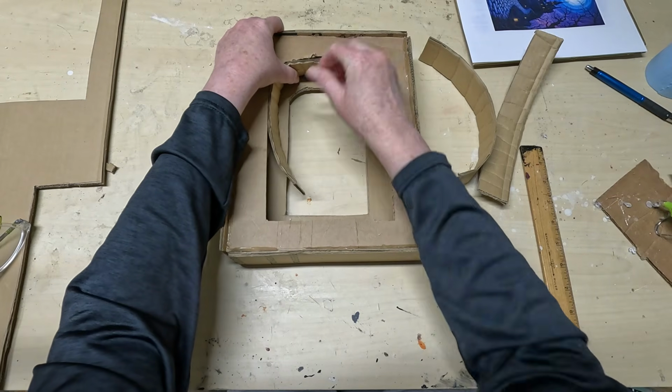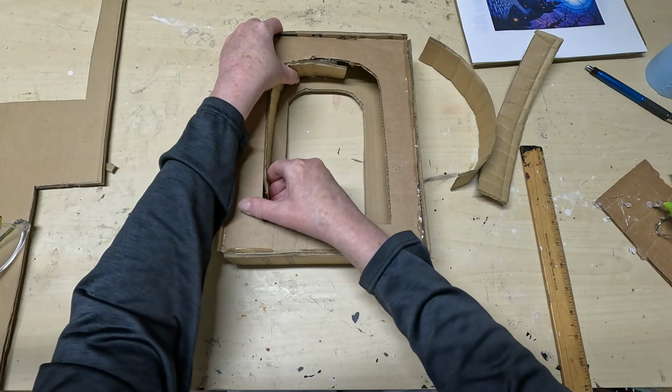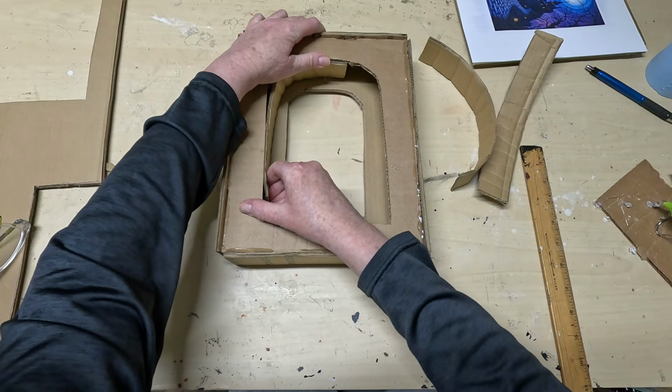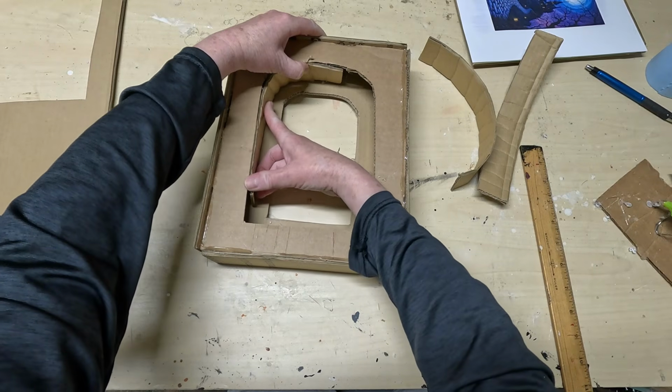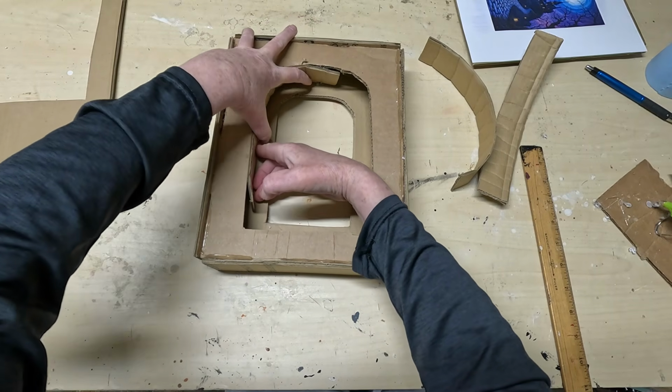So the idea is to glue them right into place, just like that. So that's what you will do next.